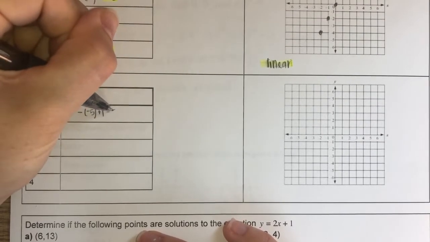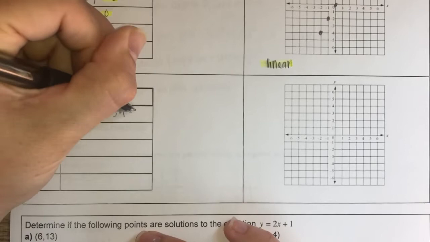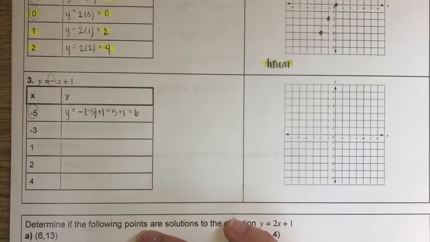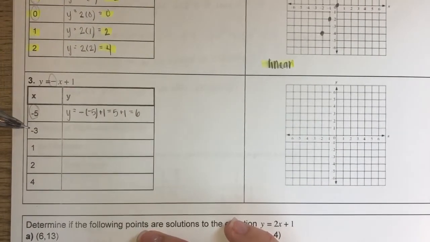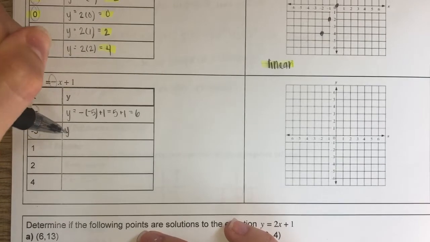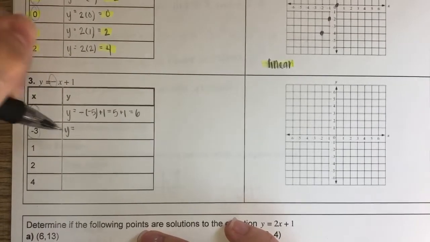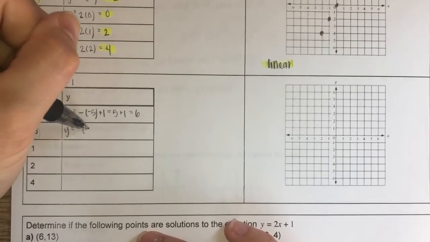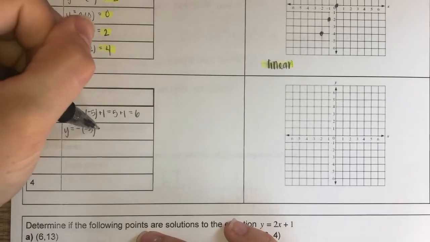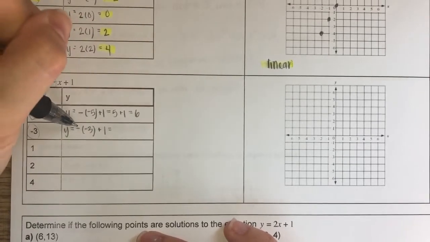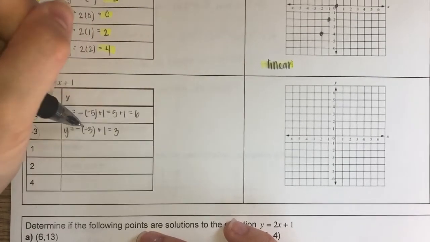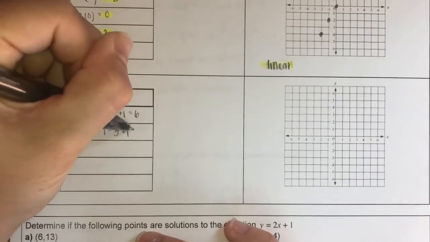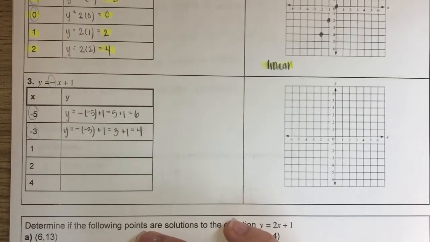-(-5) turns into +5, plus 1, and anytime you have a double negative like that, it turns into a positive. And then the next one, when x equals -3, my equation becomes y equals, this negative is out in front, and then the -3 goes in parentheses. And then plus 1. So -(-3) turns into +3 plus 1, which is 4.